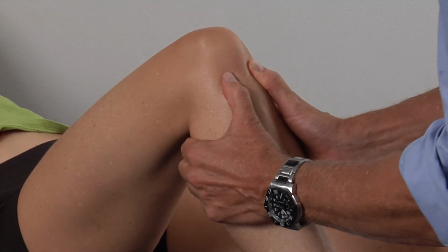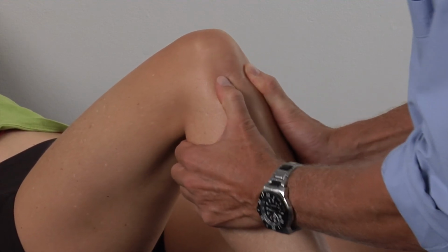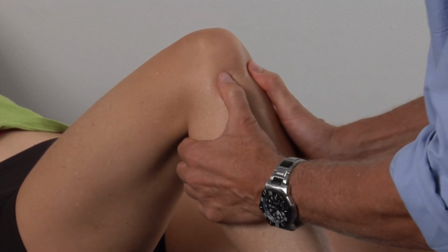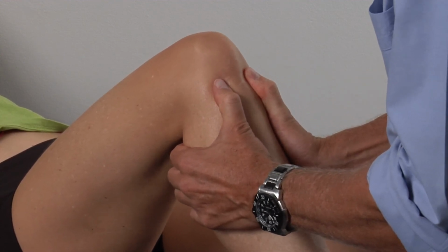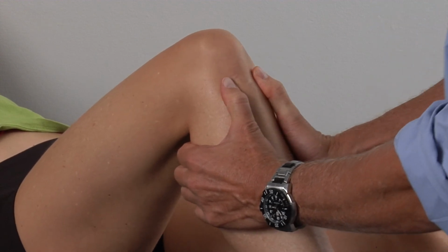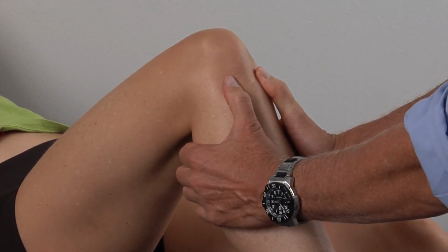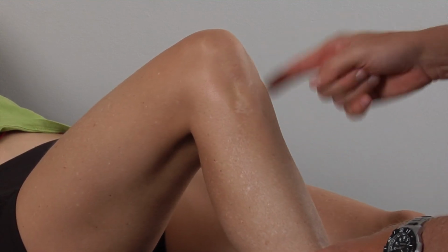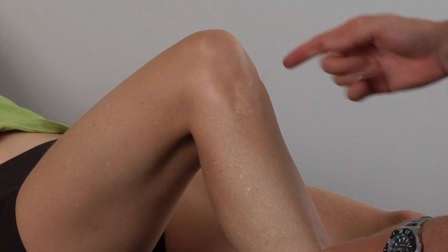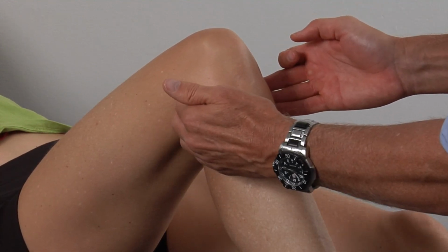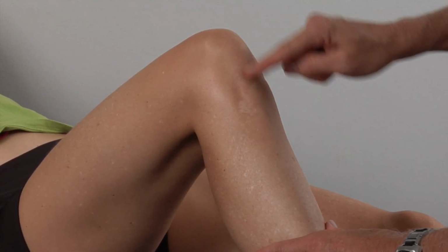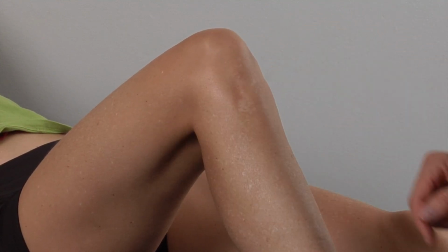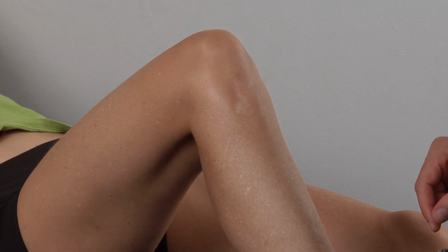Conversely, we can push posteriorly and feel for movement between the tibial plateau and the femur, with a posterior translation or displacement for the posterior cruciate ligament, or PCL. So as far as the ligaments, we have covered the ACL, the PCL, the MCL, the LCL, the patellar tendon, sometimes called the patellar ligament, and the coronary ligament that attaches the menisci to the tibial plateau.